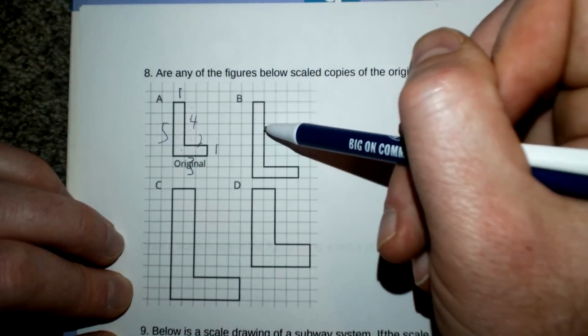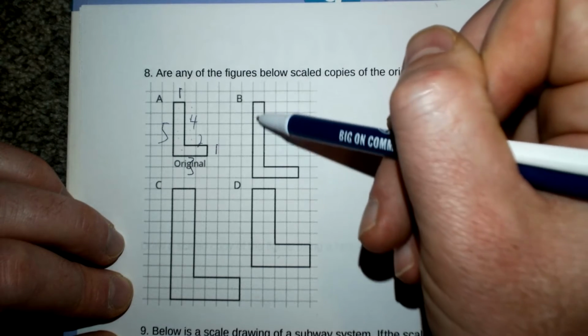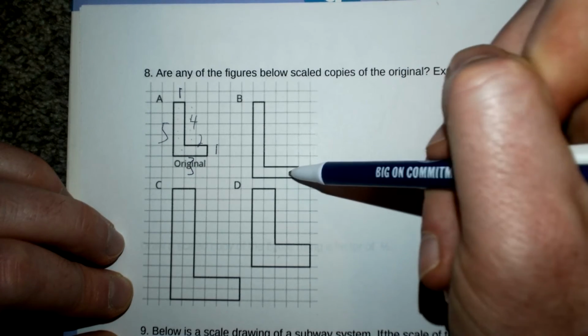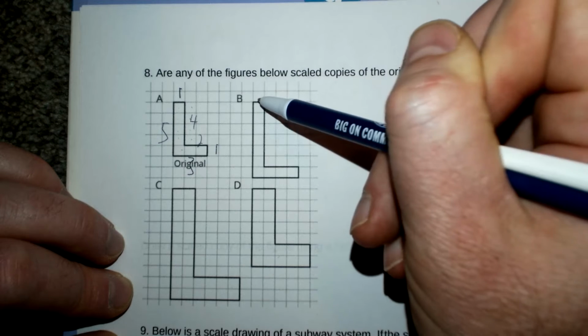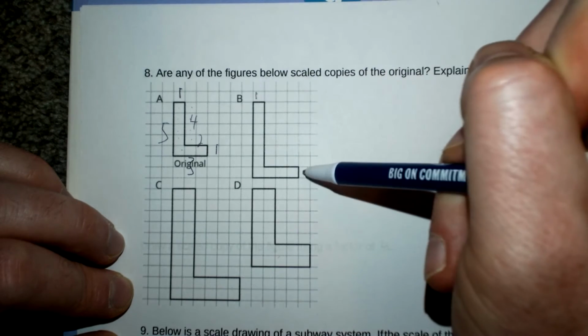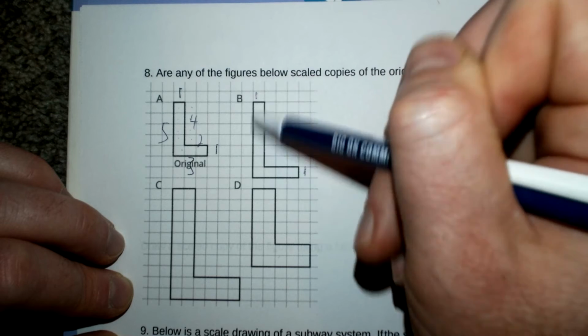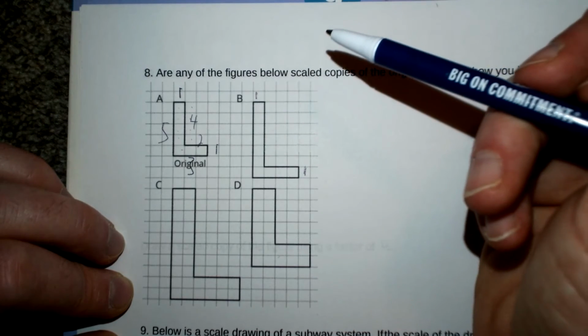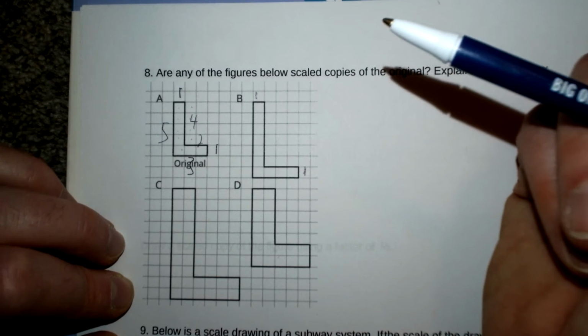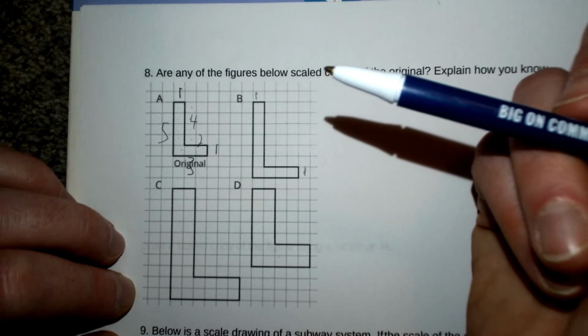Notice here that B grows this way, but it doesn't grow here. This is still 1 and this is still 1. So this grows, but this doesn't. That's not a scale factor. That's not a scale copy. Every side has to grow equally.